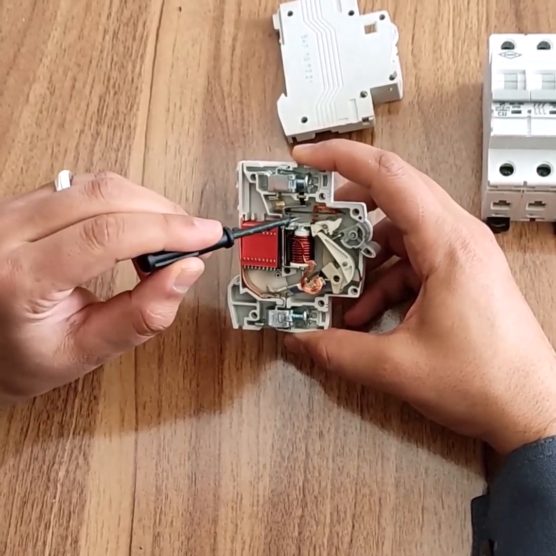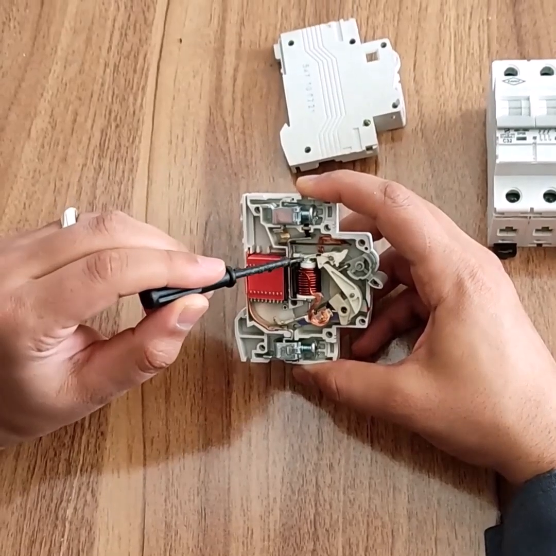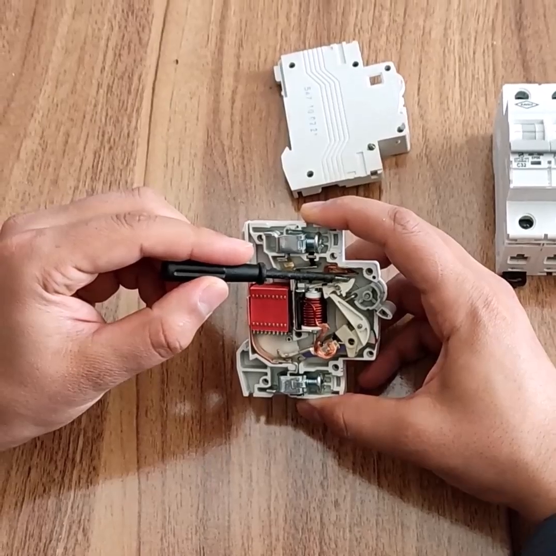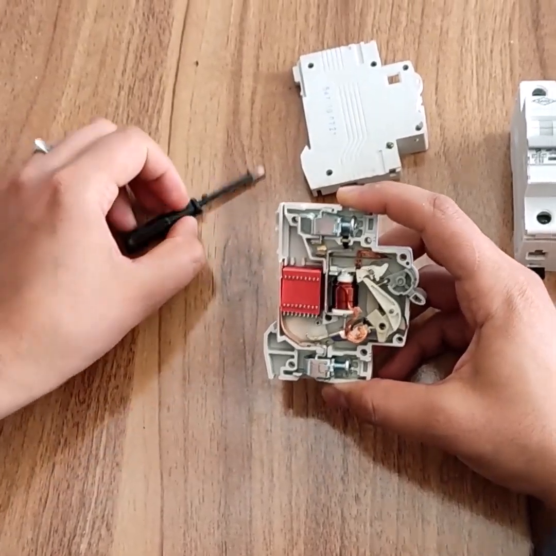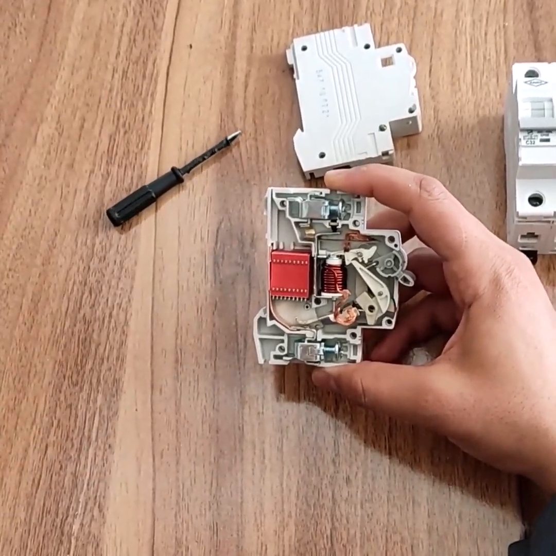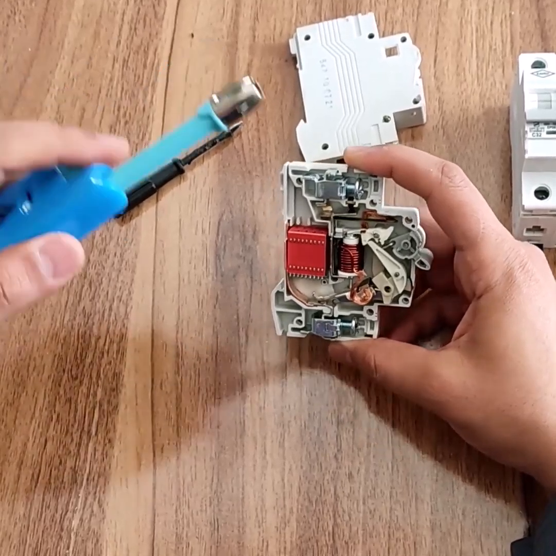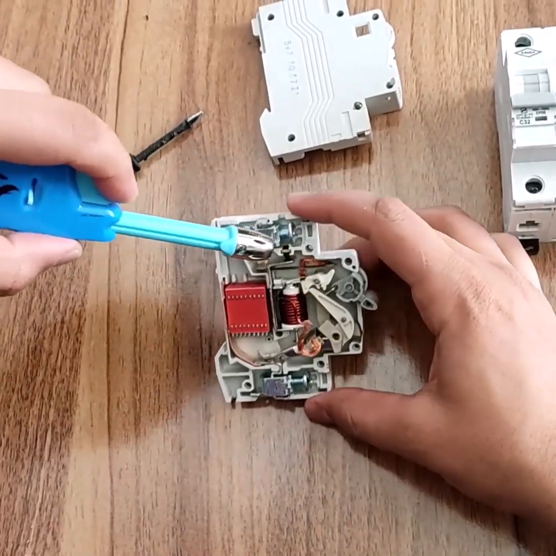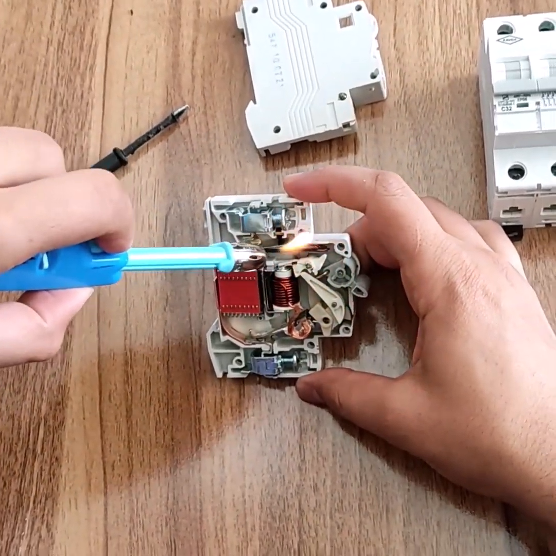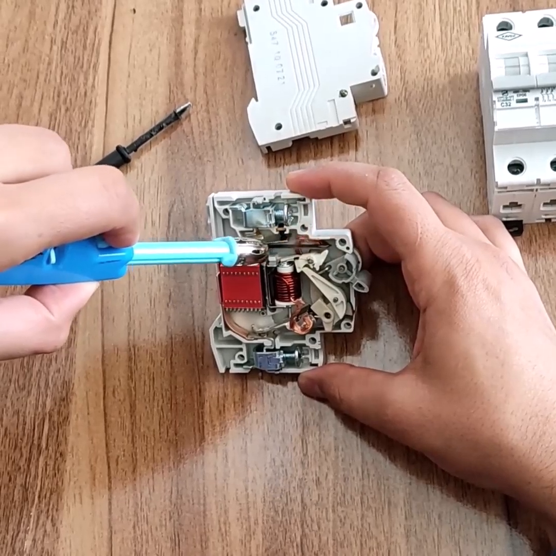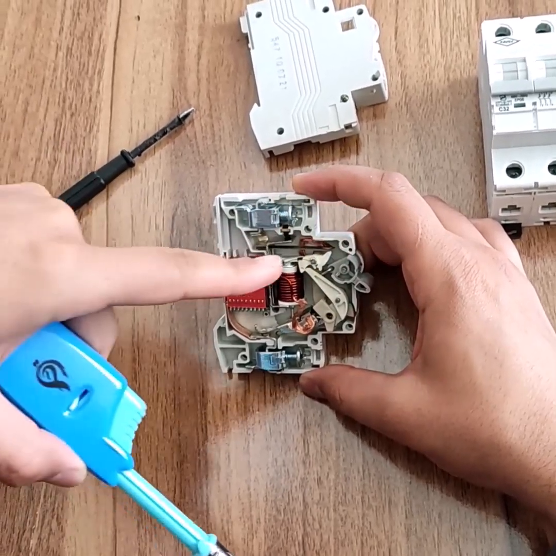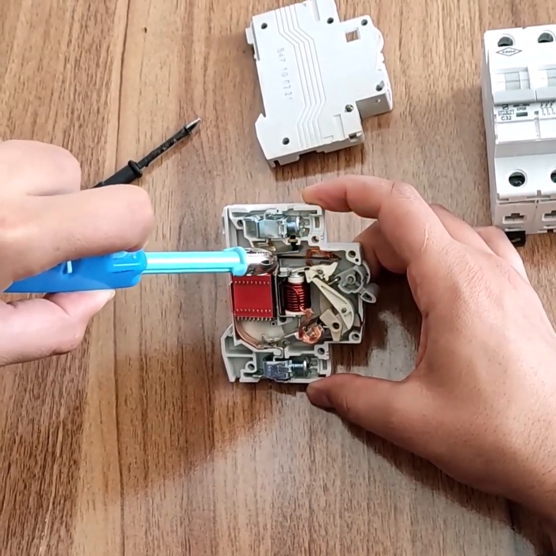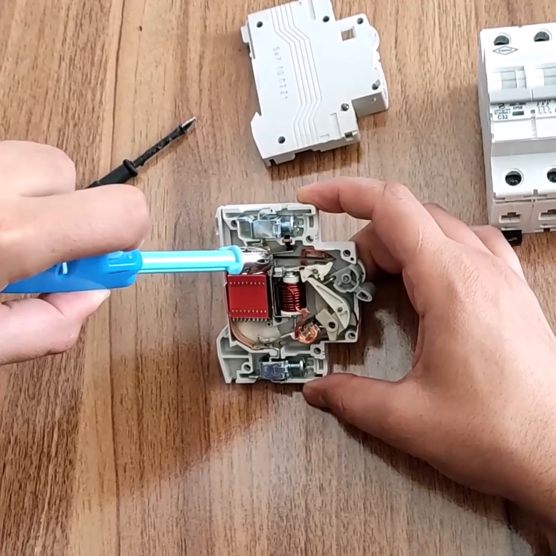In the second case, when an overload occurs, a bimetal is located here. This overload causes the bimetal to bend at the end and the disconnection opens. If I heat this bimetal with a heater, the bimetal will bend until it cuts off the MCB switch.